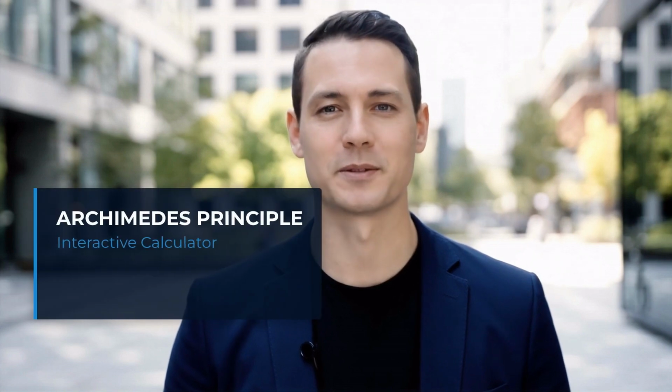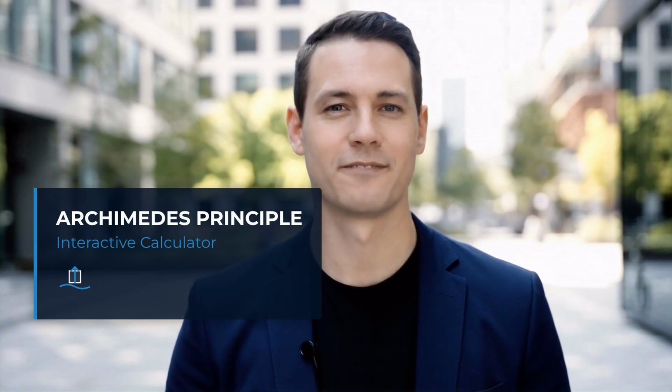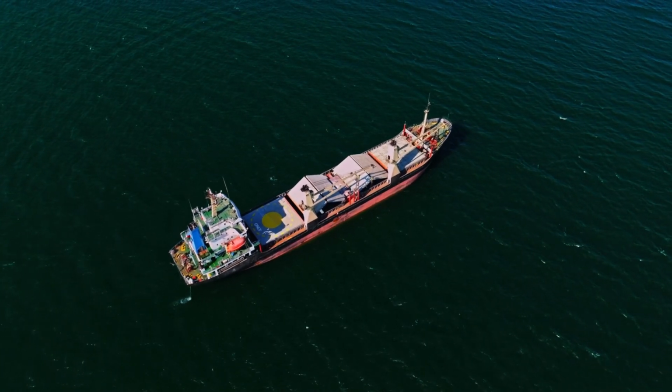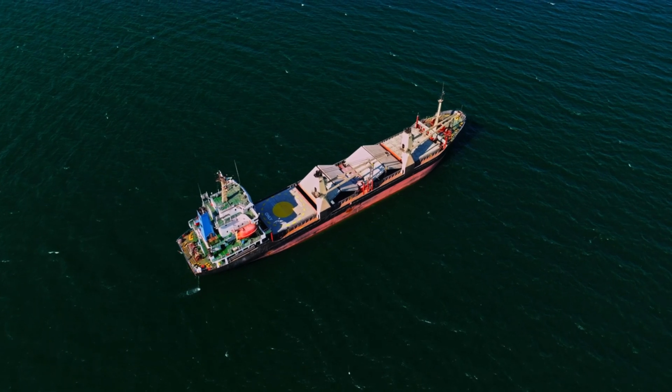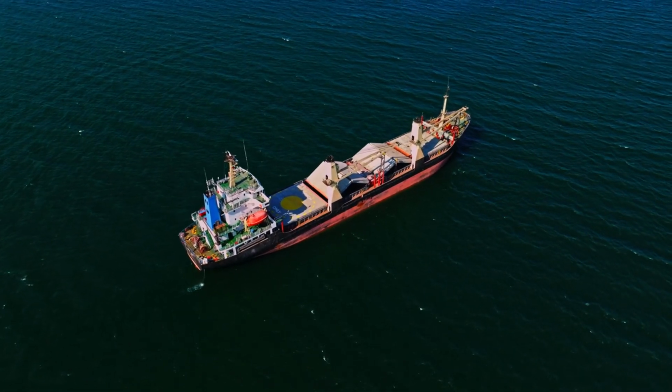The Archimedes principle. Interactive calculator solves a fundamental engineering problem, determining buoyancy forces and flotation conditions for objects in fluids. Whether you're designing marine vessels, submersible equipment, or analyzing flotation systems, this tool quickly calculates the critical parameters you need for buoyancy analysis. Let's examine the calculator's inputs.